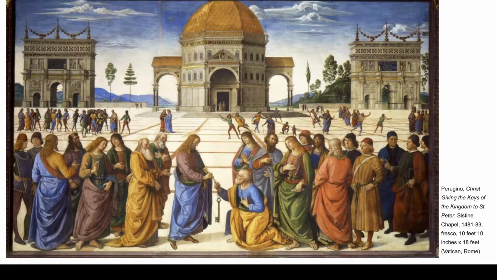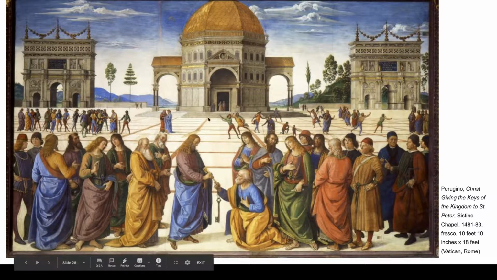This is another kind of religious example. This was Christ giving the keys to the kingdom to St. Peter. So this is another very important work. This is during the Renaissance era, and we can see linear perspective being really used. Linear perspective was developed in around 1450 to 1500. But we can see how linear perspective, once again, is playing an important role.